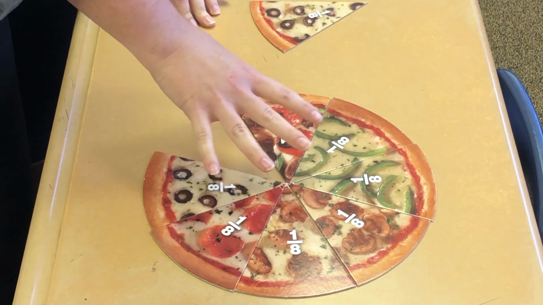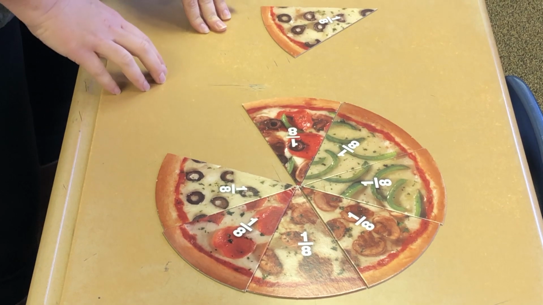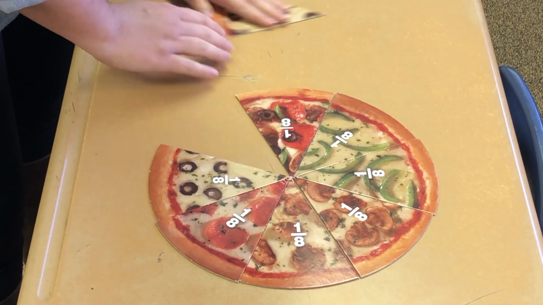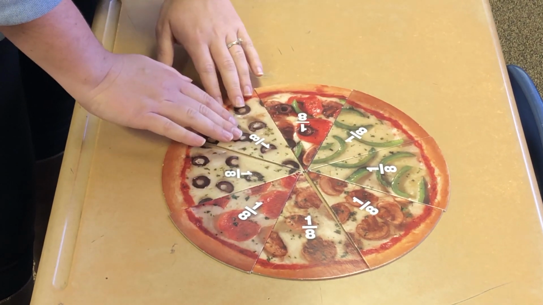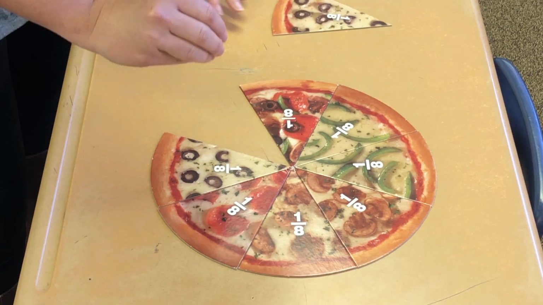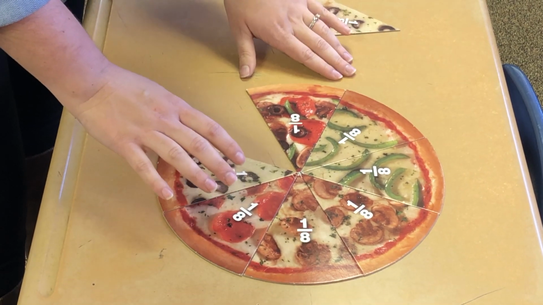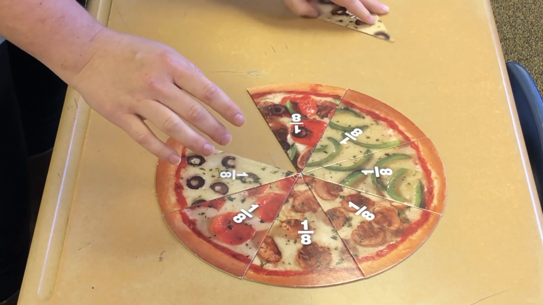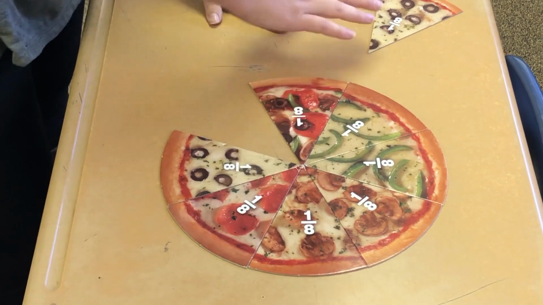Your whole doesn't change just because you've eaten 1 slice. You still have 8 total pieces that you started with. So you have 8 total pieces. Even though 1's already been eaten, your whole is still going to be 8. So your denominator is still going to be 8. Now, every piece that you take out changes the fraction that you've eaten. So you're still hungry after your first piece.